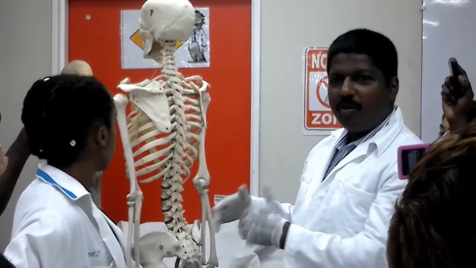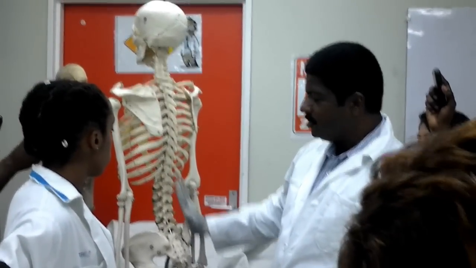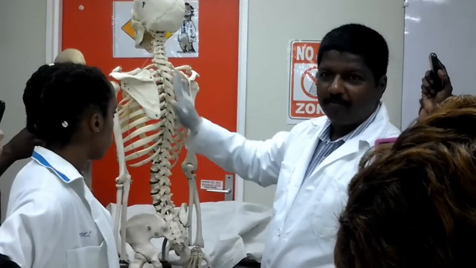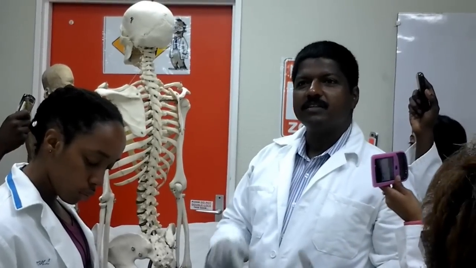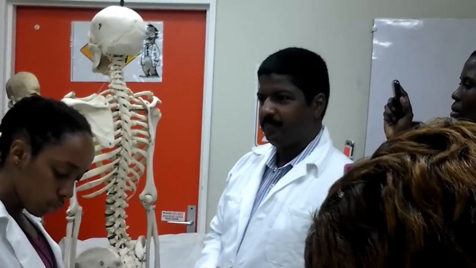If you remove that, you find one more muscle, going from the transverse processes to the spines of the vertebrae. Okay, this is called transversospinalis. Transversospinalis.